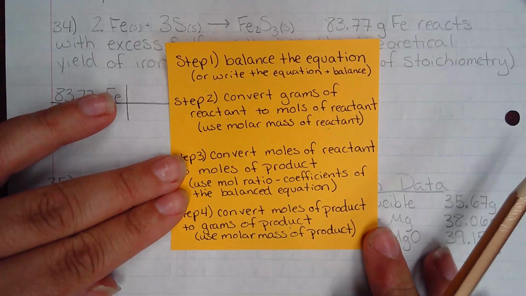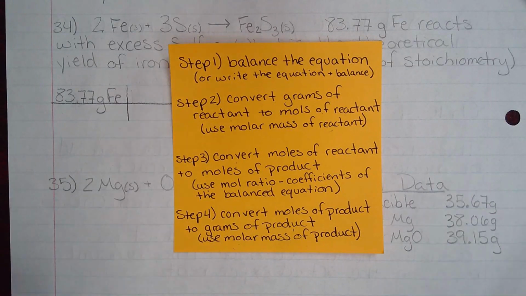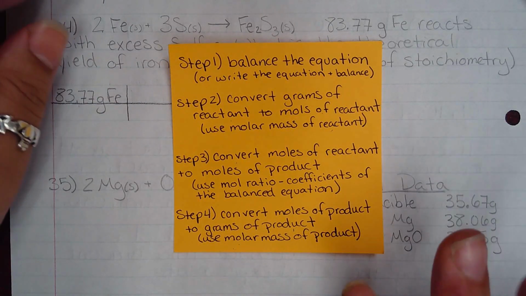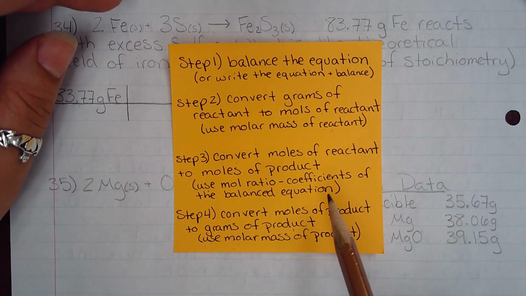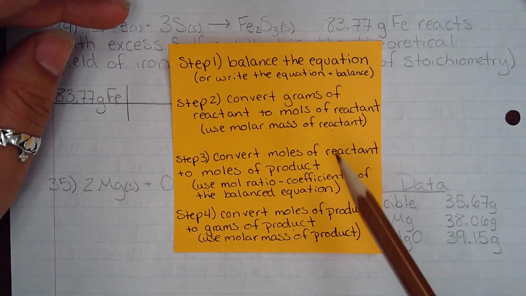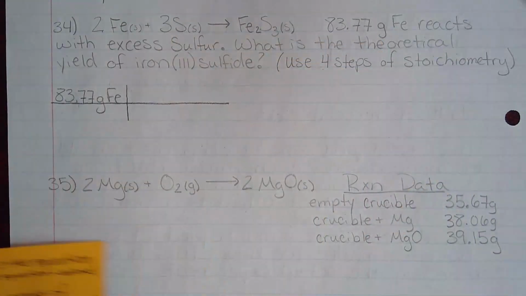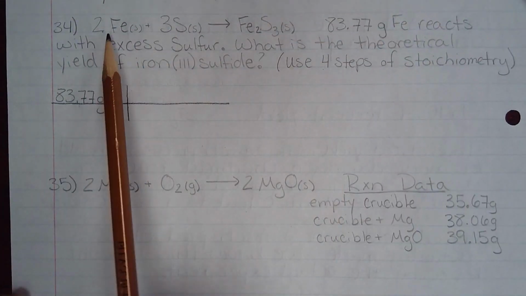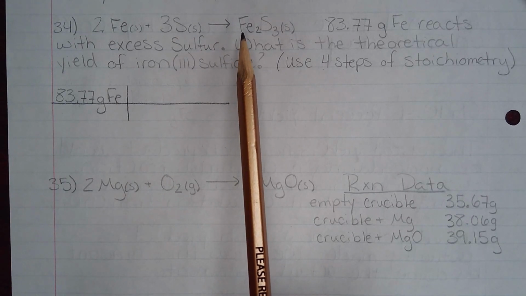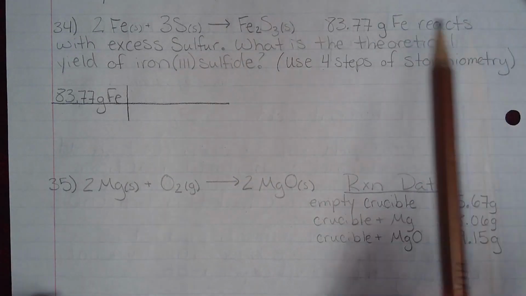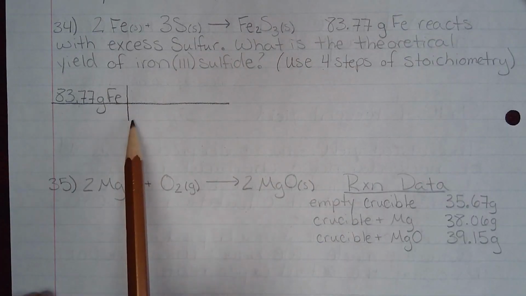If you don't have these notes or these steps written down, I highly recommend you pause the video and get these into your notes. Okay, so we're going to use these steps, and we're going to continue to refer to these steps throughout the questions 34 and 35. Alright, so the first one. Step 1 is to balance the equation. As we said, this equation is already balanced. So what we're going to do is we're going to set up something that looks like this.